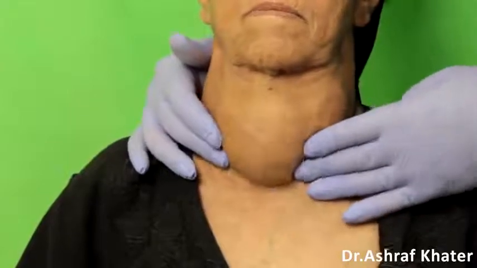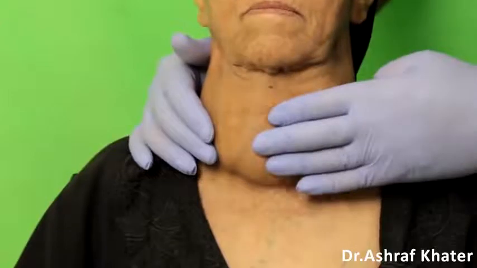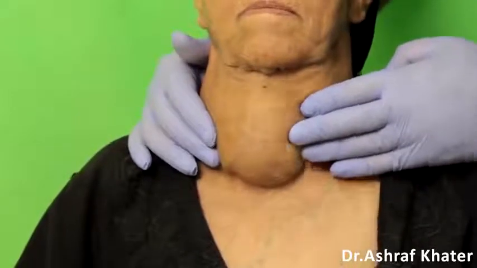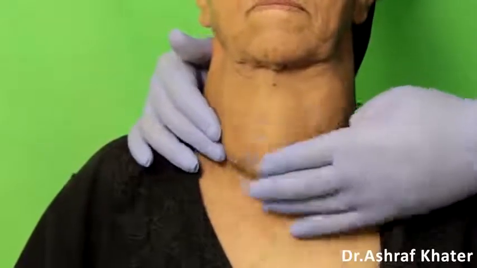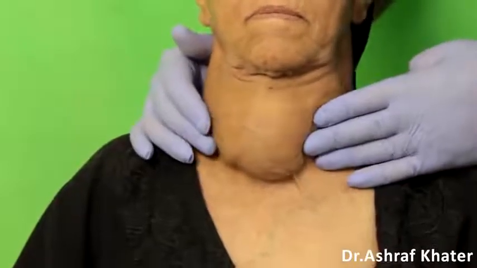Of course, we comment on the site of the swelling, then the size of the swelling, again by palpation, about the surface and consistency. Here the consistency is variable. Some nodules are firm, some nodules are hard in consistency, so it is variable in consistency.